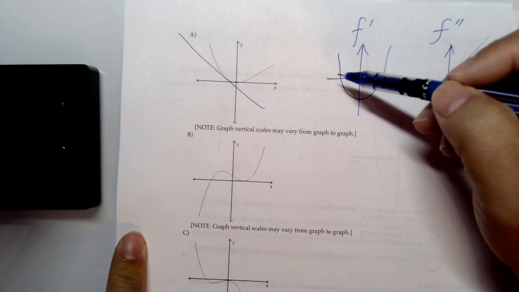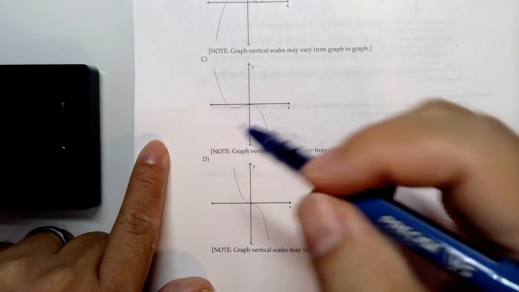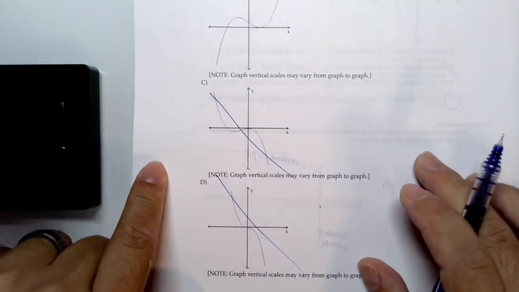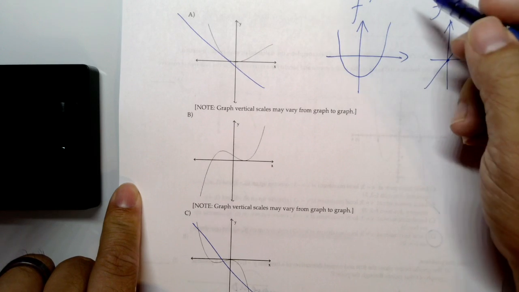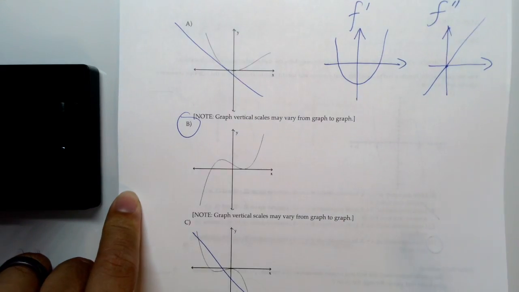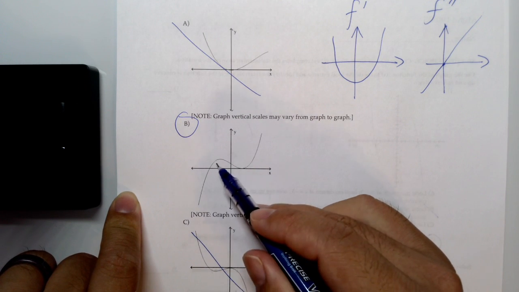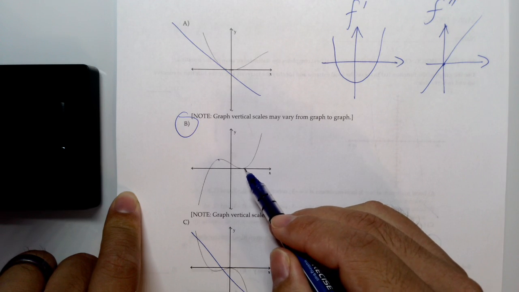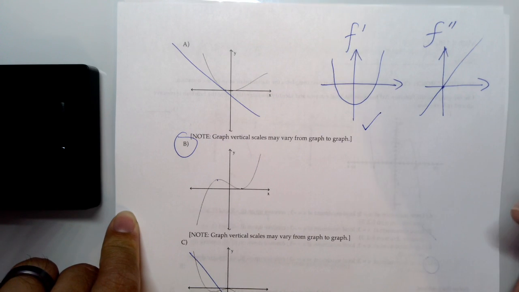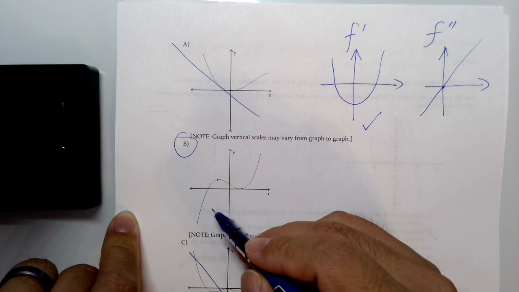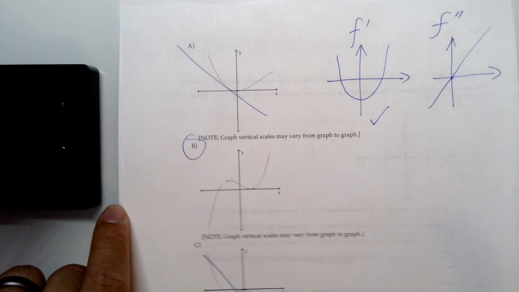Again, this shows increase, decrease, increase. For C and D, they are definitely wrong because I need an increase first, then decrease, and then increase. So B becomes the only solution. It is increasing, then decreasing and then increasing, which satisfies this. And for concavity, it's concave down and then concave up. So okay, that's number 2.